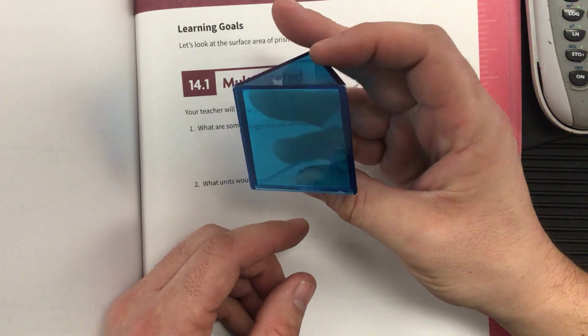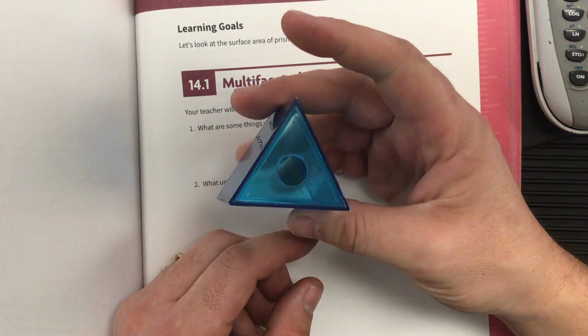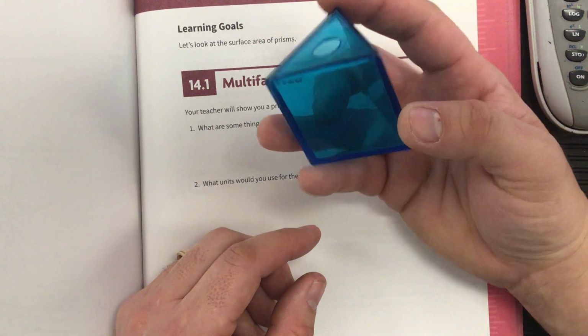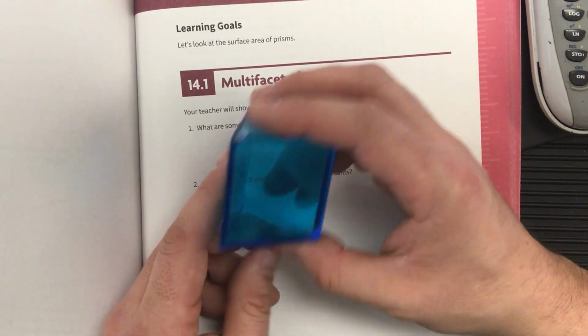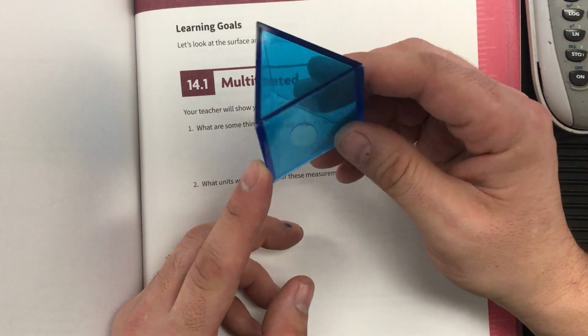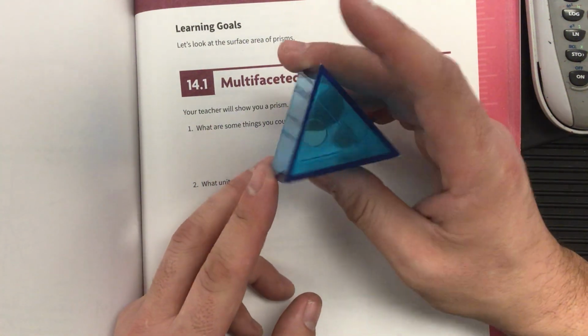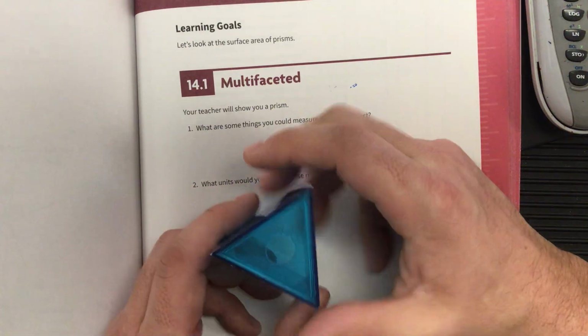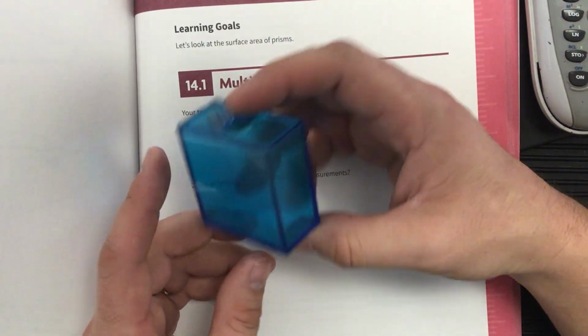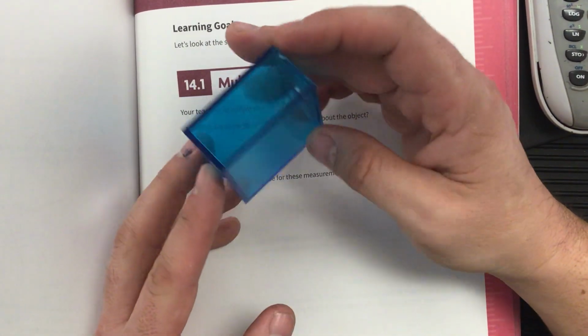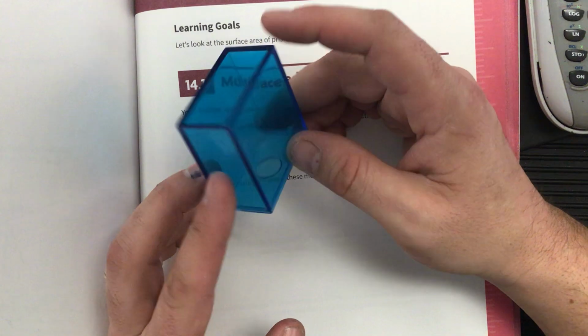And as we talk about area, how would you get the surface area of this? You'd have to figure out the area of every side and then add them together. Okay, so this one, how many sides do I have? 5, right? I have 2 triangles, and then I have 3 rectangles or squares, depending on the shape. How many sides on this guy? 6. All the same shape?